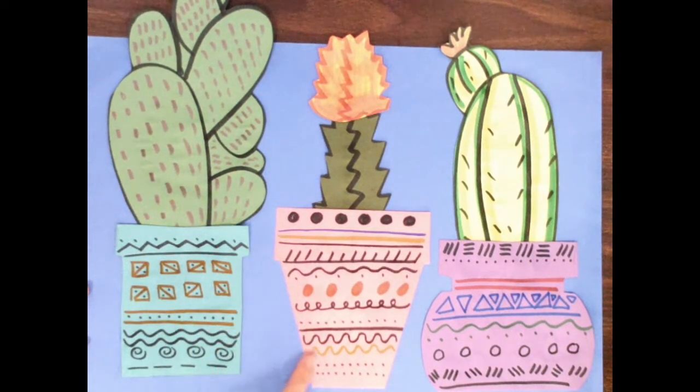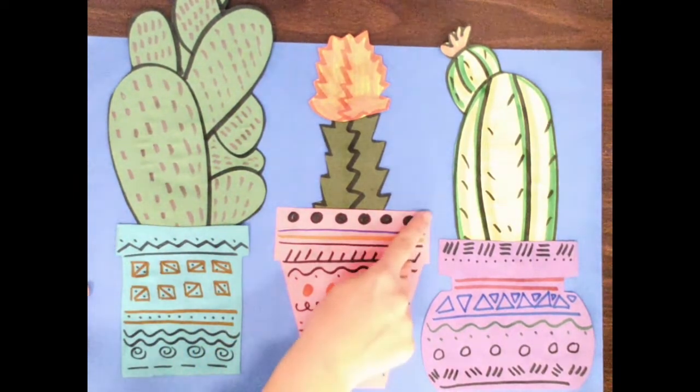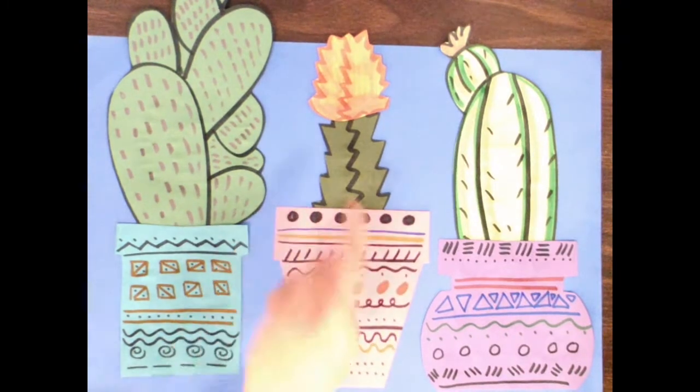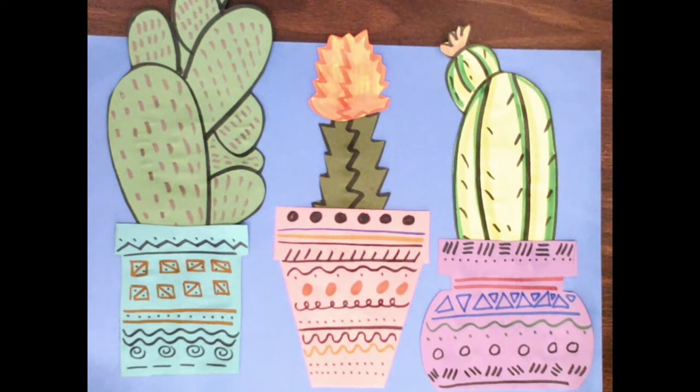So humans create these straight lined shapes that are very geometric, like squares, circles, triangles, and shapes like that. So we're going to be making our lines to create some organic and geometric shapes, along with some really nice and fun patterns for the planters.